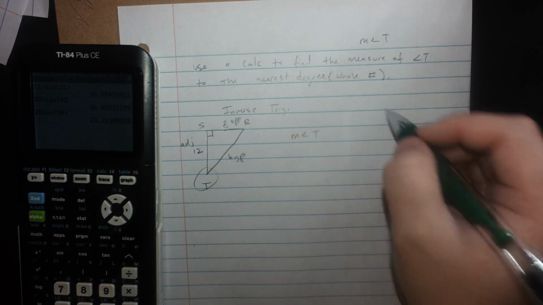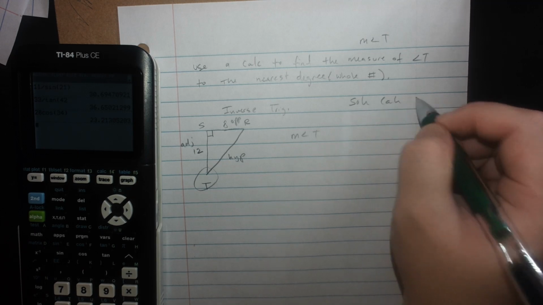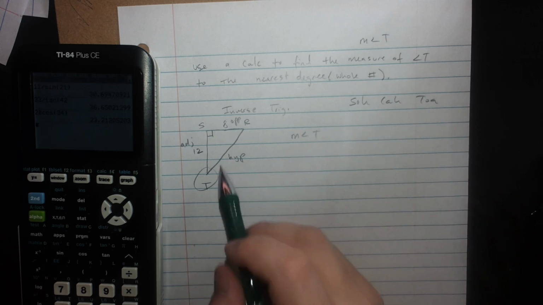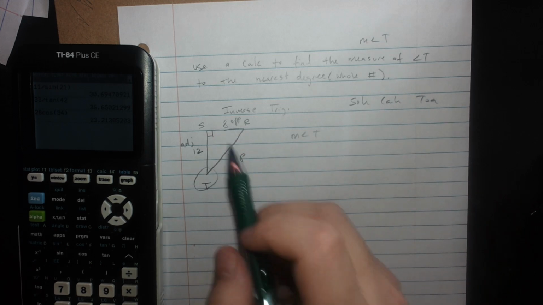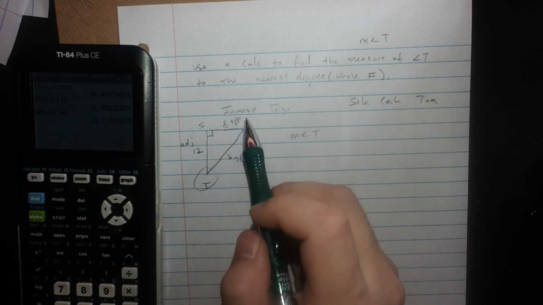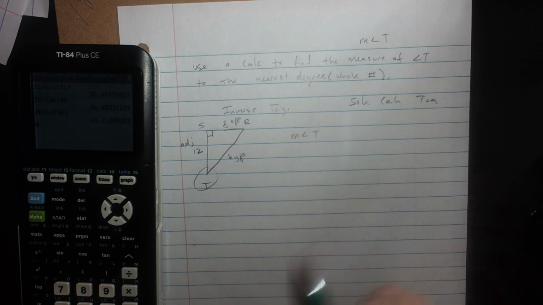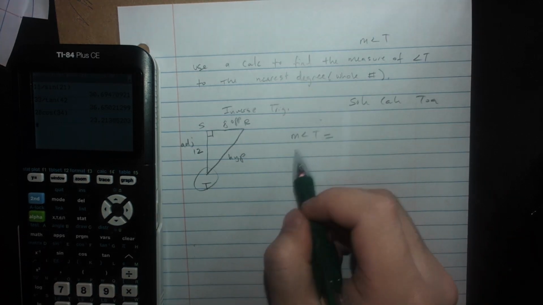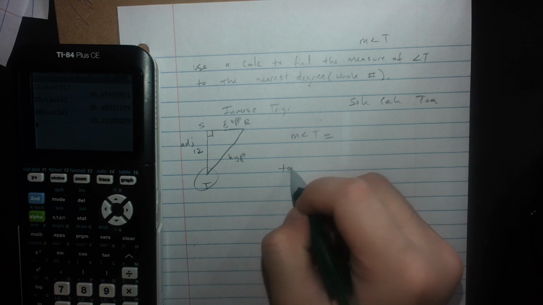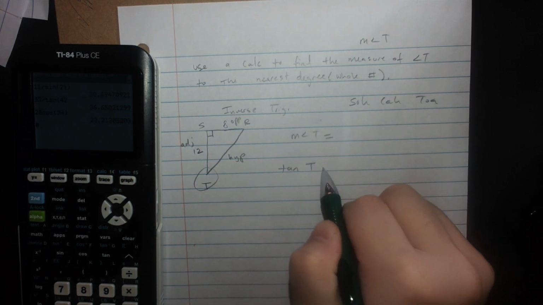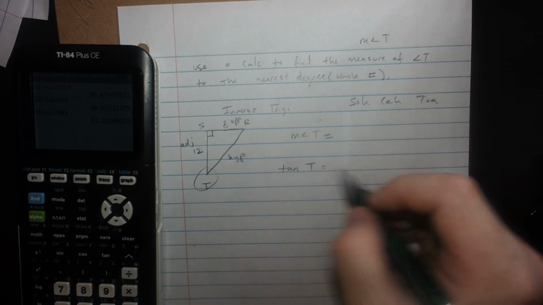So writing SOHCAHTOA on our paper, it's T for, I'm just kidding. I got that mixed up. You know what I just said. We have opposite over adjacent. So that means we are using T to figure out what the measure of angle T is, right? And I'm supposed to write tangent of T. There you go. So write tangent of T is equal to 8 over 12, right?